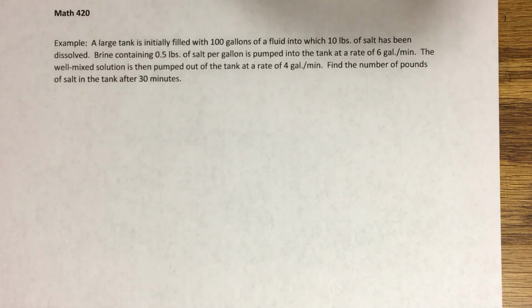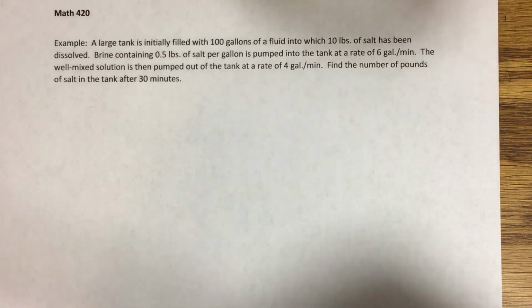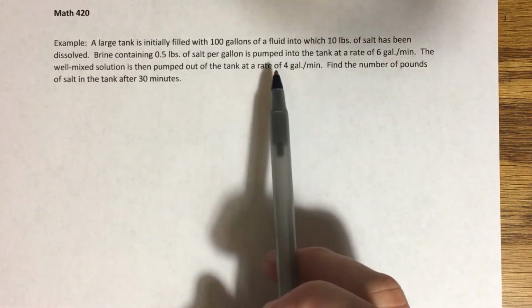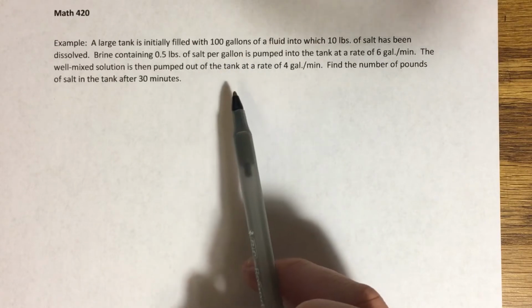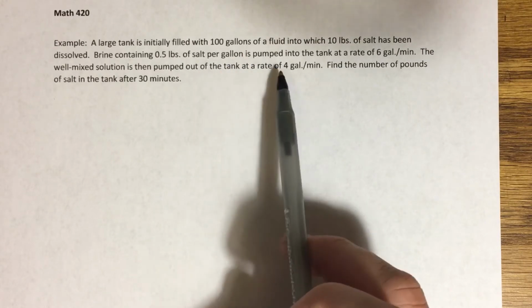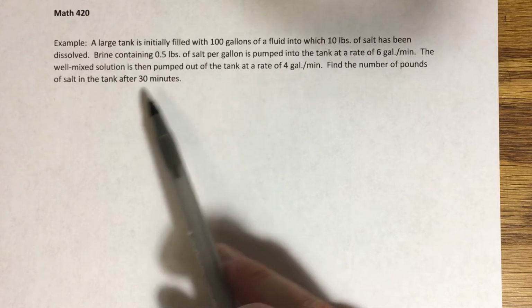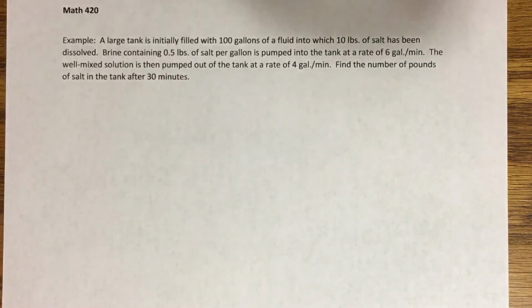It's important to note in this problem that the rate in and the rate out of this fluid is different. We have fluid flowing in at a rate faster than it's flowing out. That means that the amount or the volume of the fluid in this tank is going to increase over time. It's not going to remain constant. We have to think about that when we come up with our answer.